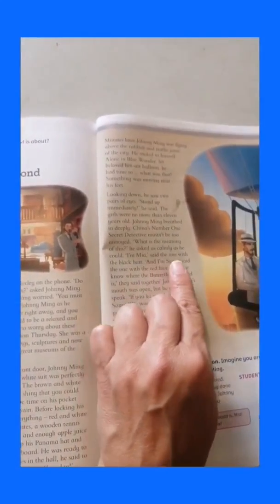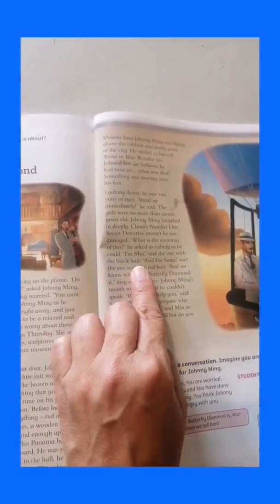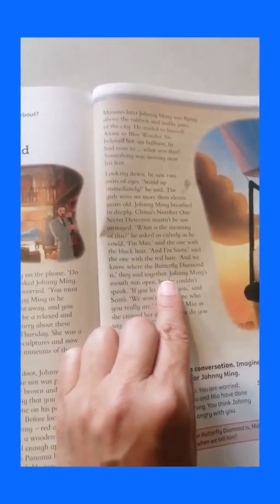The girls were no more than 11 years old. Johnny Ming breathed in deeply. China's #1 secret detective mustn't be too annoyed. "What is the meaning of this?" he asked as calmly as he could. "I'm Mia," said the one with the black hair. "And I'm Sammy," said the one with the red hair. "And we know where the butterfly diamond is," they said together.